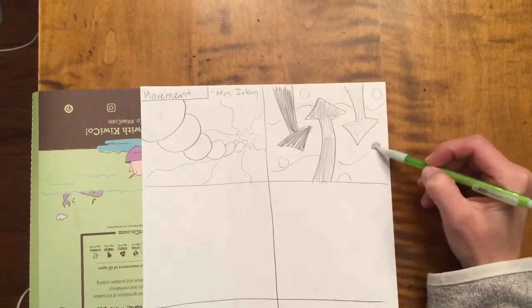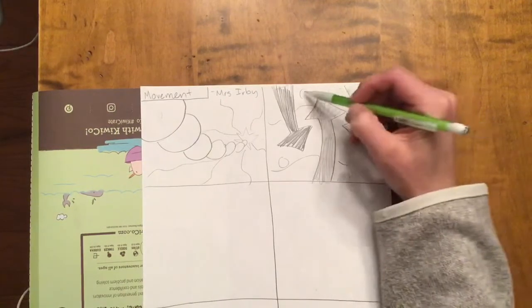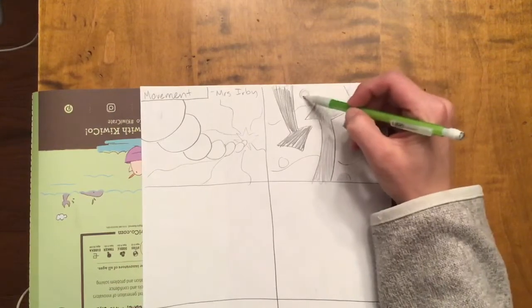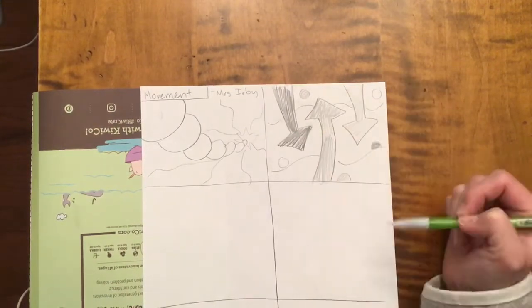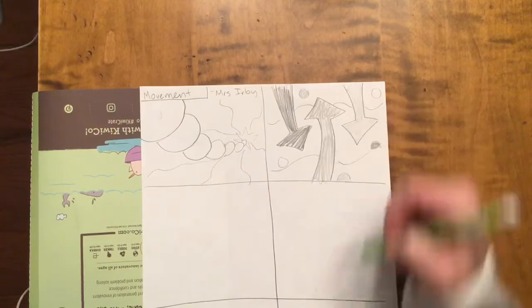I'm going to color in some of these over here just to help create that balance that we talked about last time in the overall placement of my design.